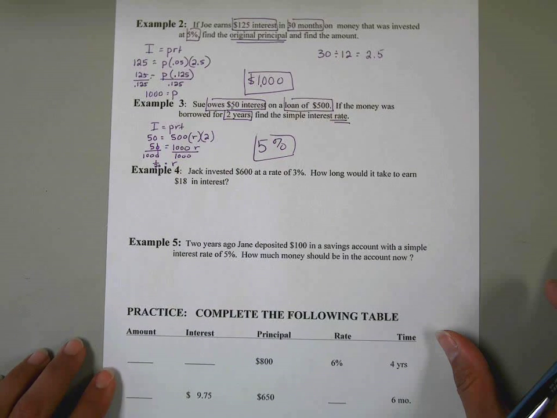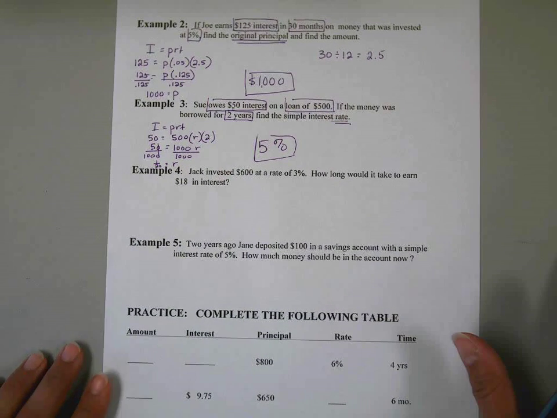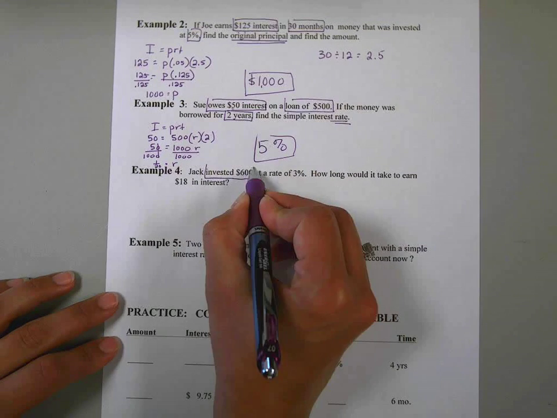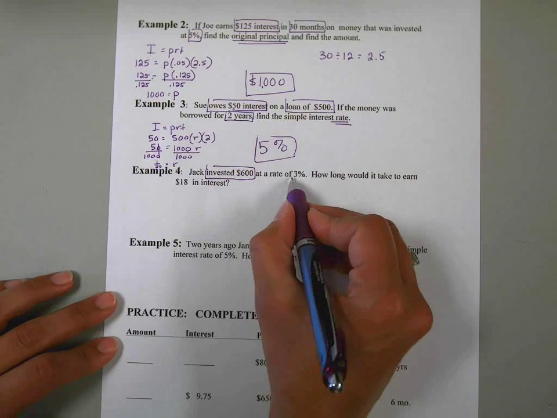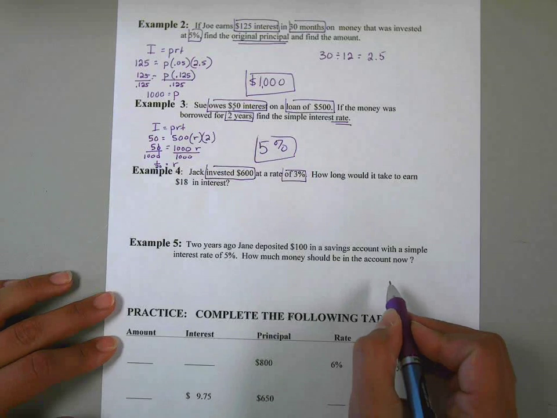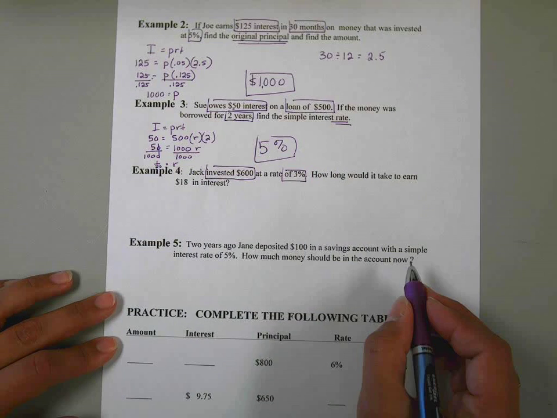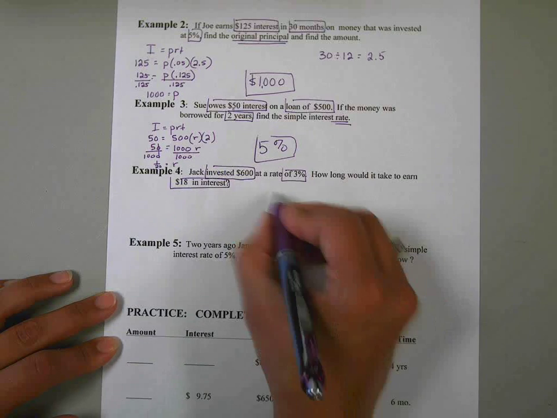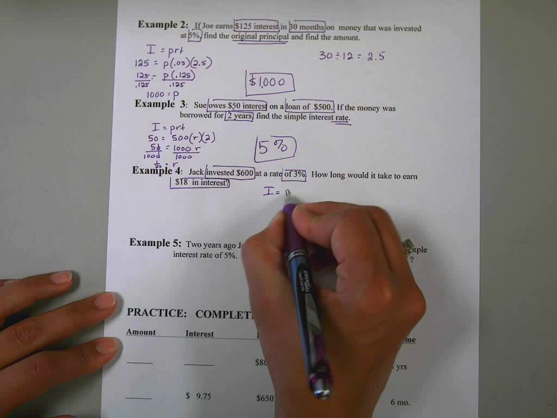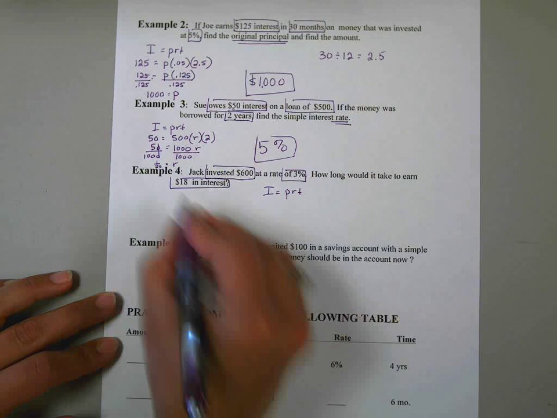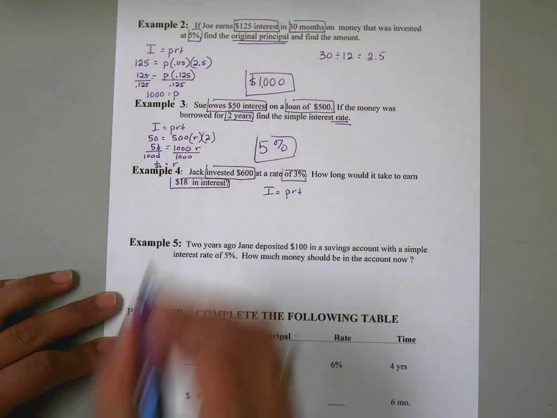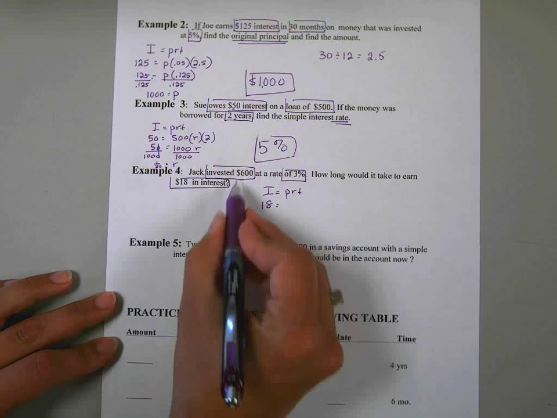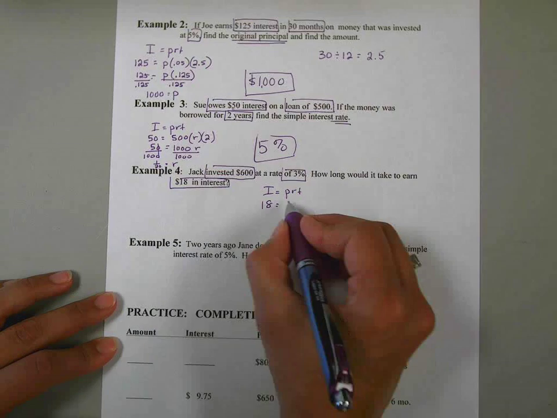Okay, example 4. Jack invested $600, so he's investing $600, that's our principal, at a rate of 3%. How long would it take to earn $18 in interest? So I equals PRT. We know 18 is the interest. So 18 goes here. If you're investing $600, that's our principal.